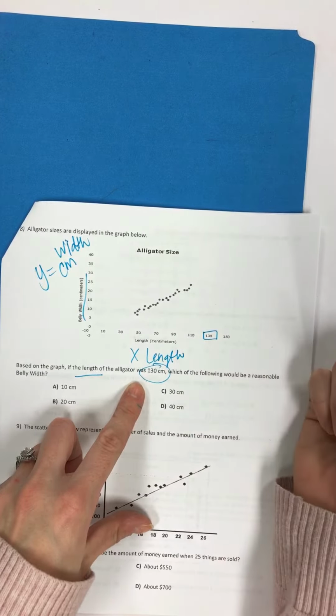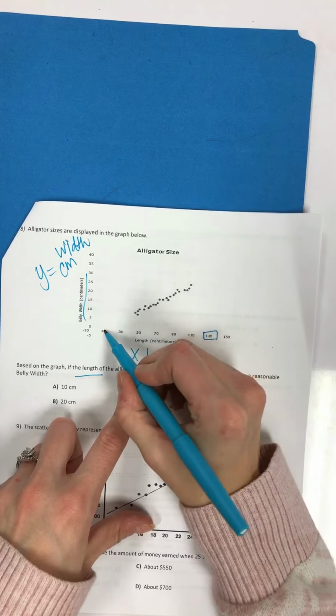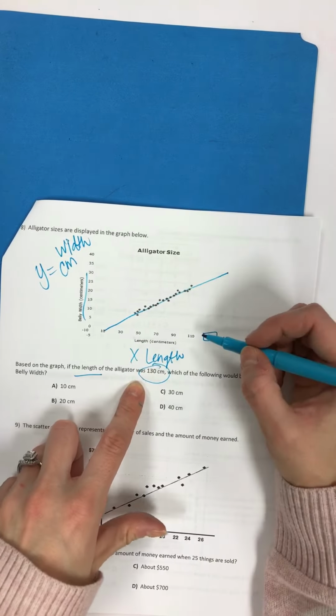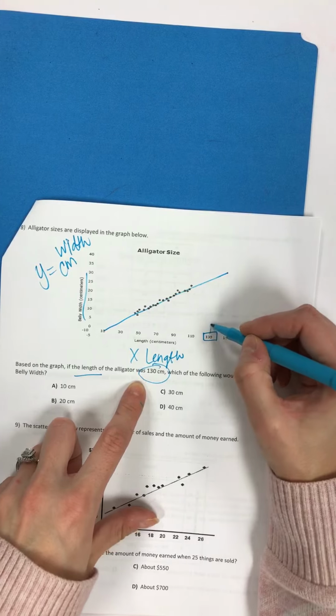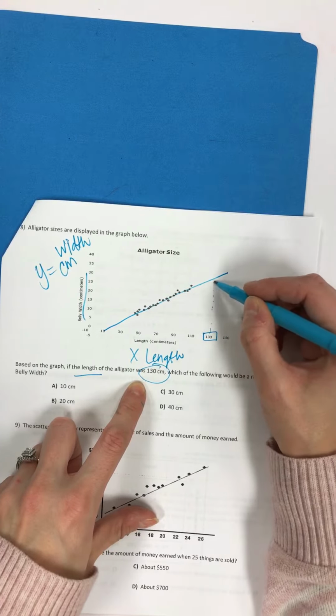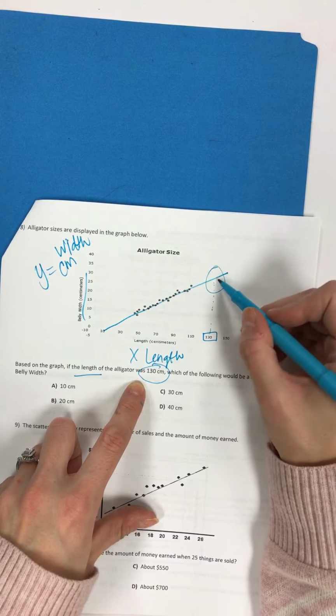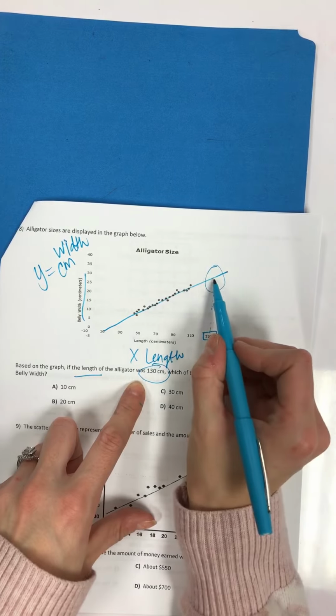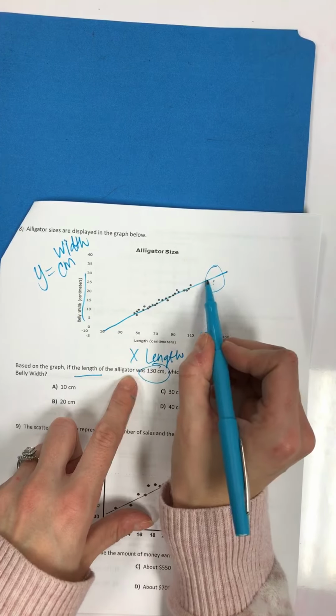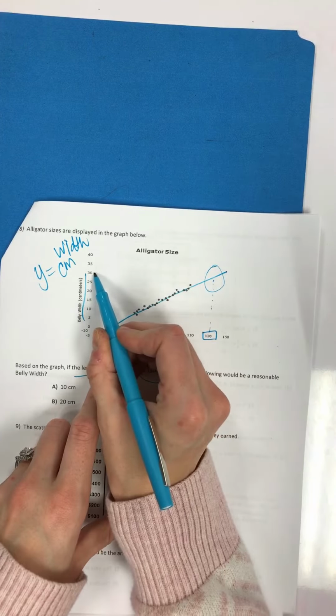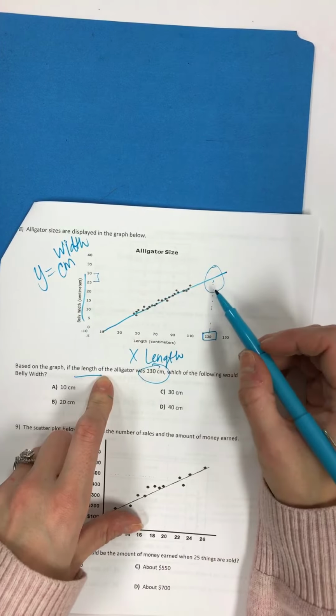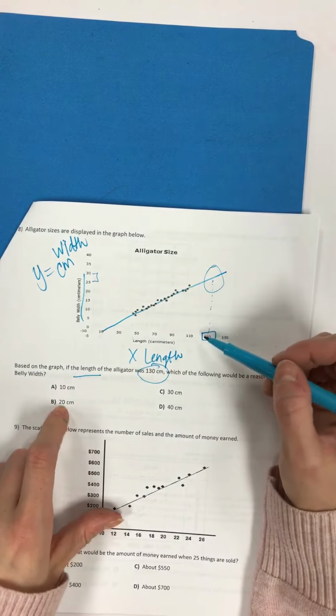Okay, it's about right here. So if we drew a line through there, and then look and see where 130 falls. Somewhere in this range. So let's look at our answer choices. This range is about, oh gosh, somewhere between 25 to 30. So let's check our answer choices and see if any of these match.